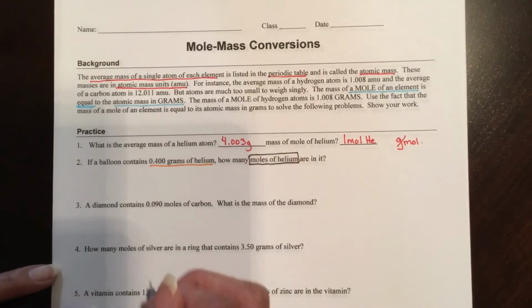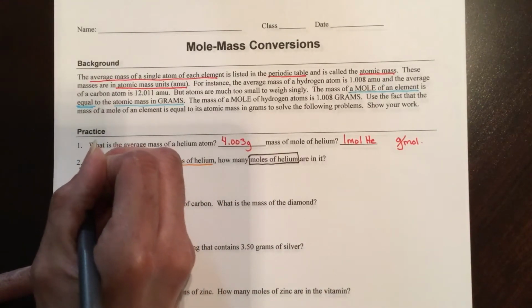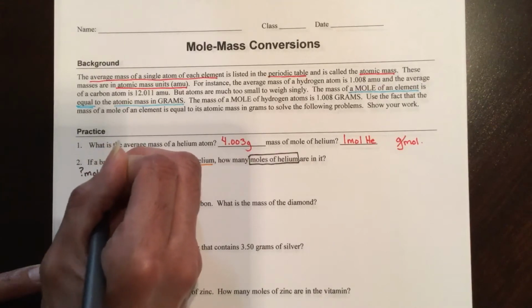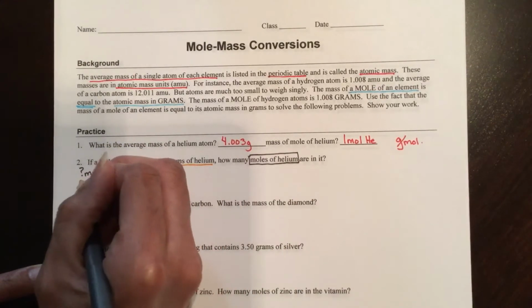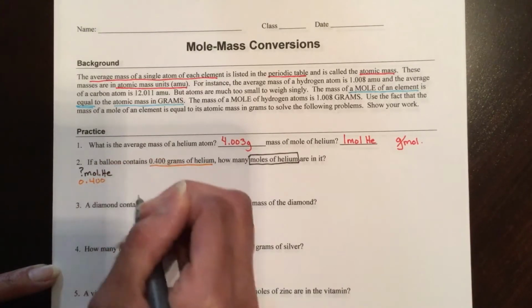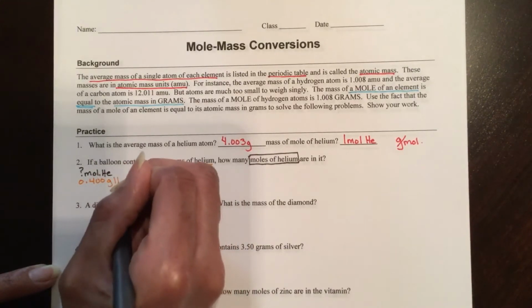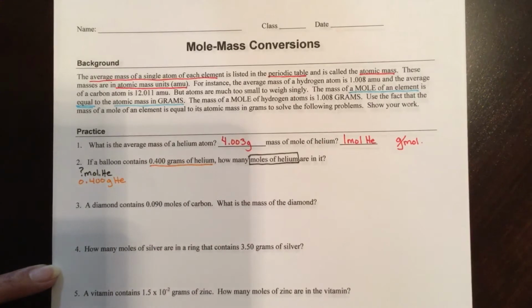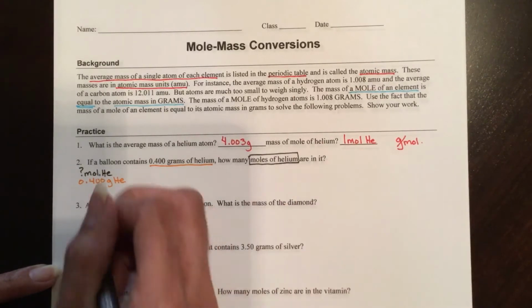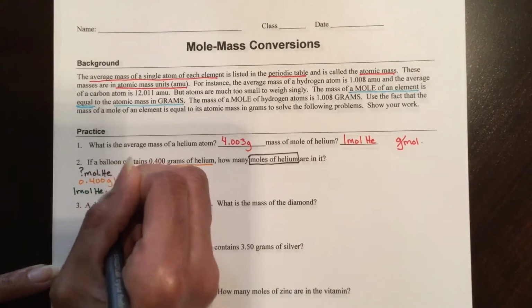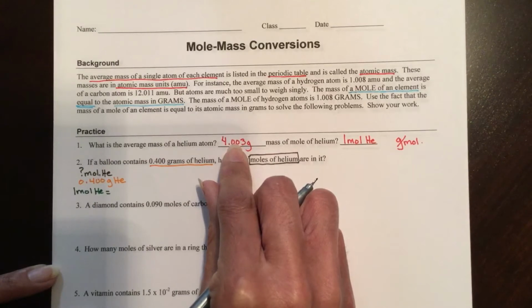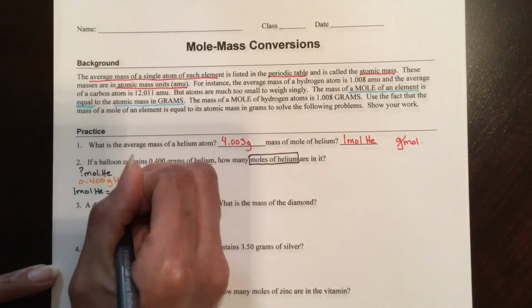So this is why I'm telling you to do it. So I'm looking for moles of helium, and I'm given 0.400 grams of helium. Now, what information do I know? Well, I know for every 1 mole of helium, it equals 4.003 grams.